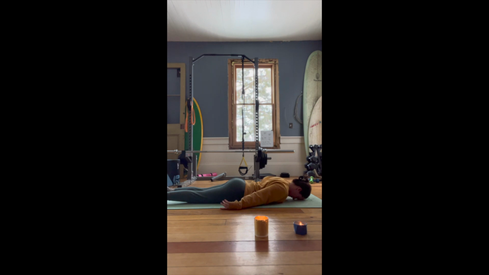Good. 5 more. Squeeze your shoulder blades together. Lift your arms up and exhale back down. So you should be feeling this exercise right in between your shoulder blades because your neck is long, your shoulders are away from your ears. 3 more. Squeeze the shoulder blades, lift the arms. Good. Inhale, lift, and exhale, back to the mat. Last one. Squeeze those shoulder blades, lift, exhale, back to the mat.